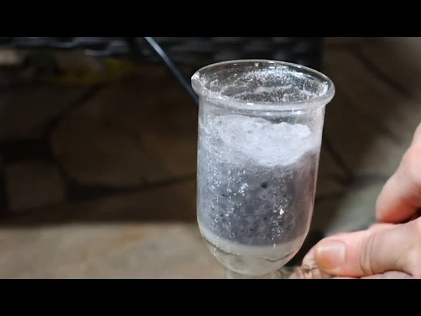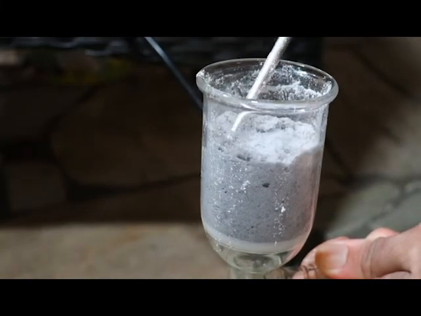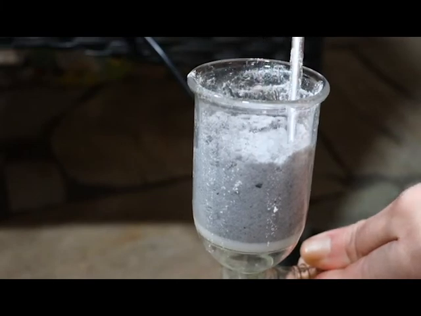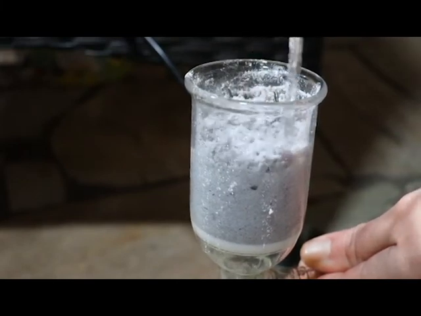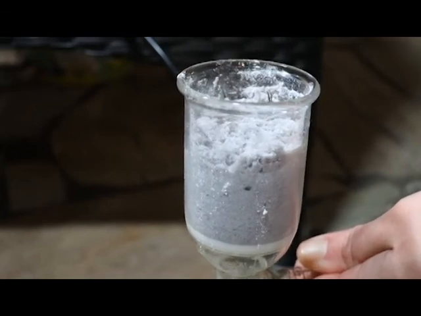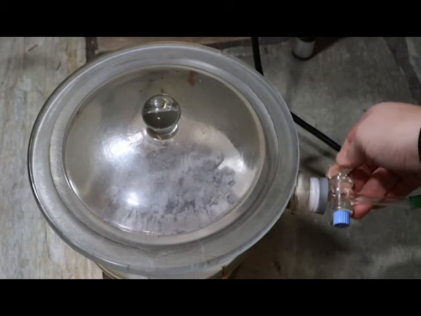And you can also use other solvents for this. You could also use dichloromethane. The important thing is just that it doesn't dissolve the oxalic acid, but dissolves your toluene and has a low boiling point.